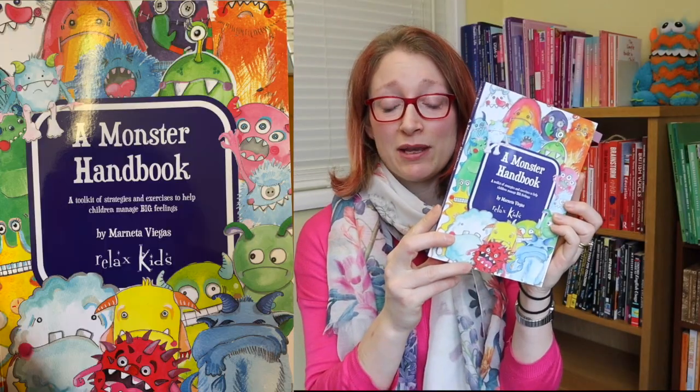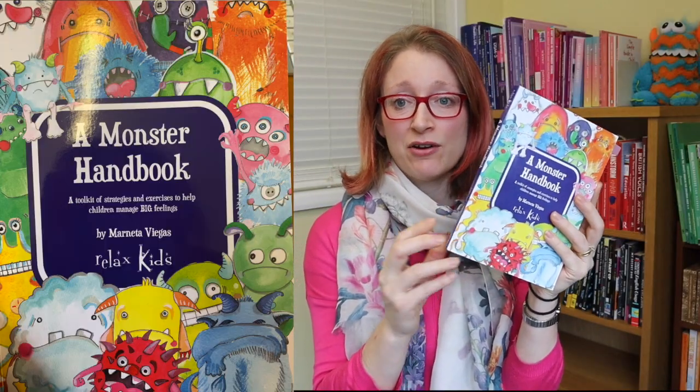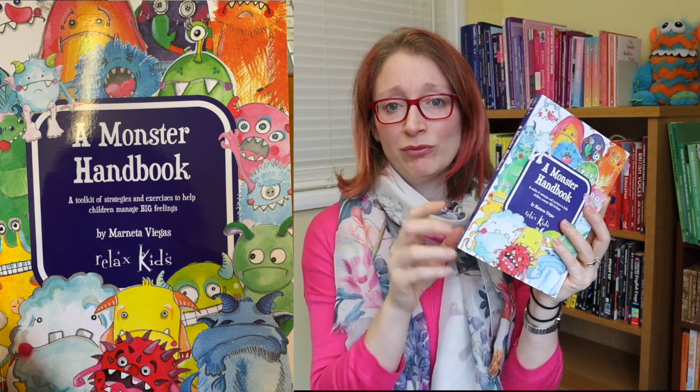So the first activity that I really like is the Sad Monster activity, which comes from the Monster Handbook from Relax Kids. Now, Relax Kids do a whole range of different resources, which I really rate. The idea with the Sad Monster is that children will draw their sad monster and create it. You could obviously do it in all sorts of different ways. If you wanted to, you could create a collage or do it however you like really, but you create a physical manifestation of your sad monster.